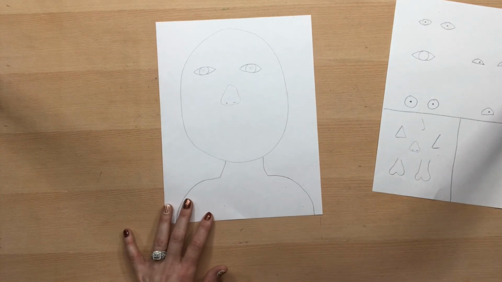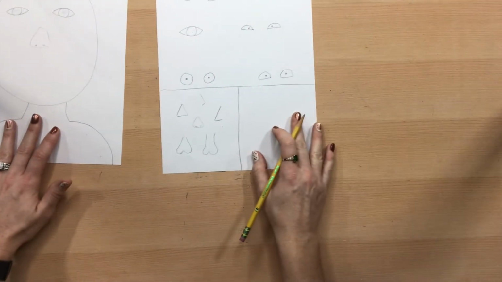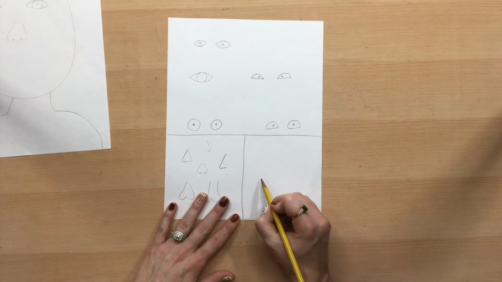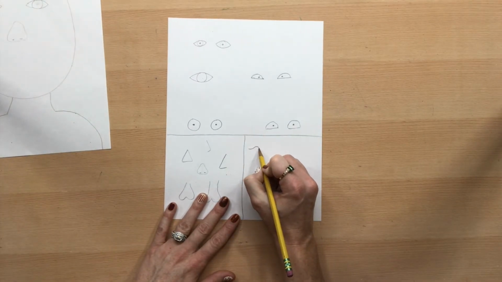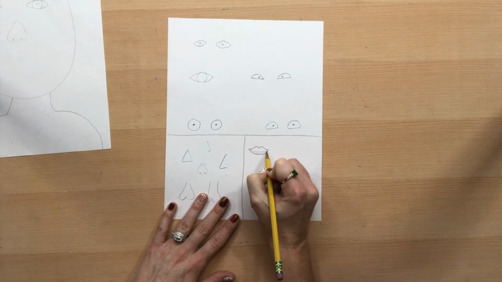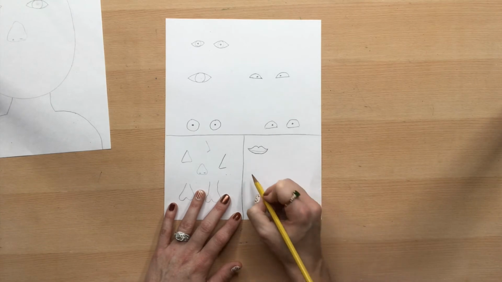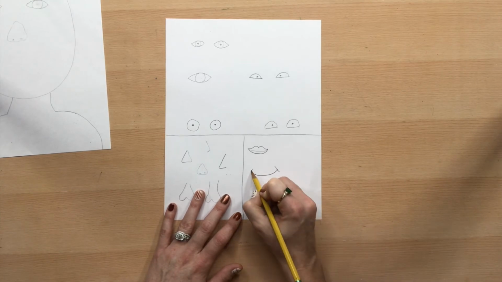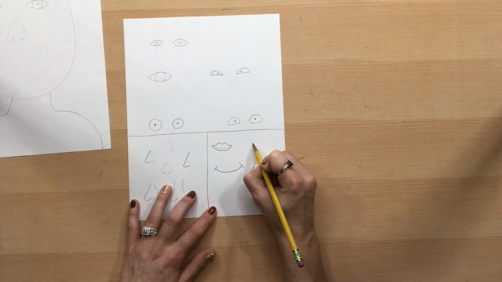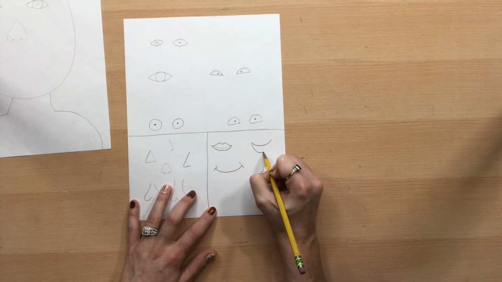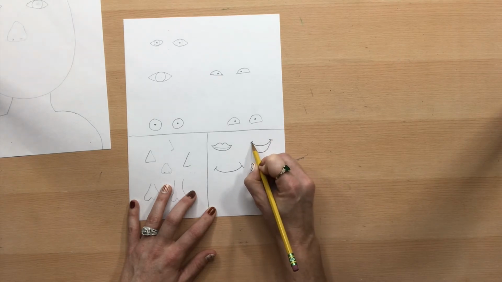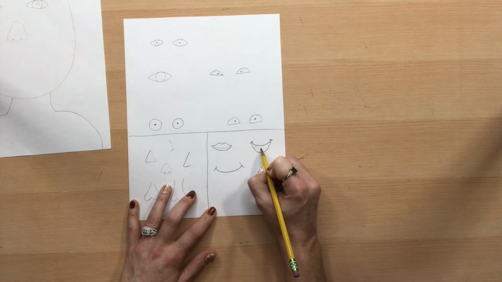Okay, and then our mouth, right? Our mouth, you could draw lips with a line like that. You could draw just a basic smile like that. You could do the same thing, but keep it so that it's open. And maybe you could even draw in teeth if you want to, right?